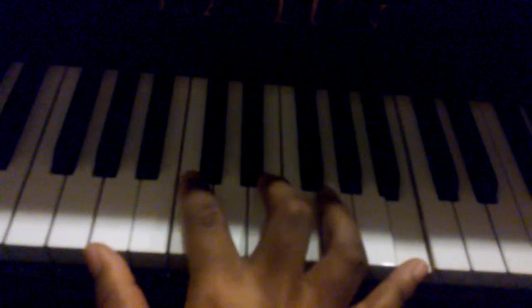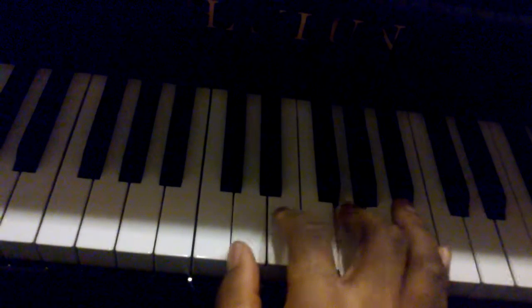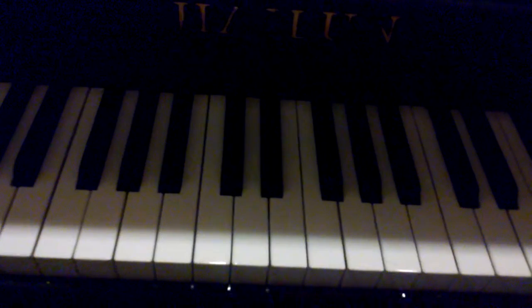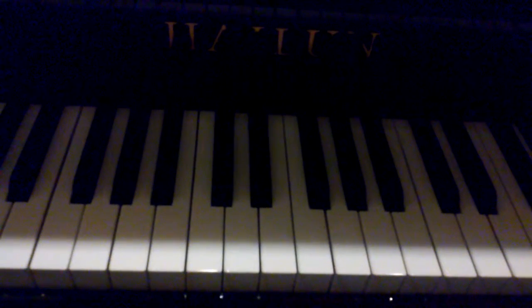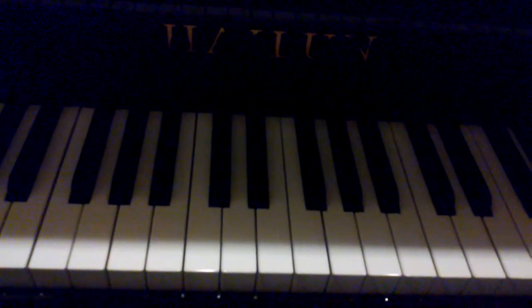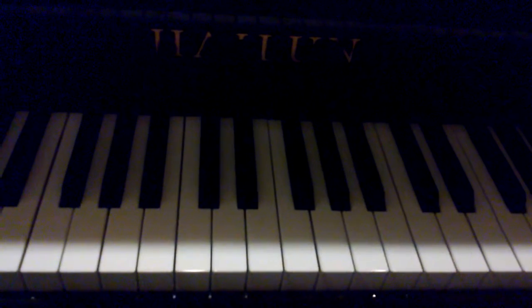Or a drop two, you're taking the fifth, that would be your voicing for a drop two. Drop three, 1, 2, 3, drop three, and so on and so on. You drop 2 and 4, 3 and whatever. That's how that one works.